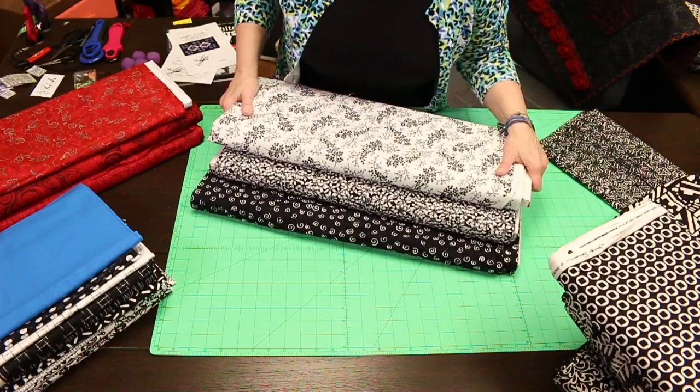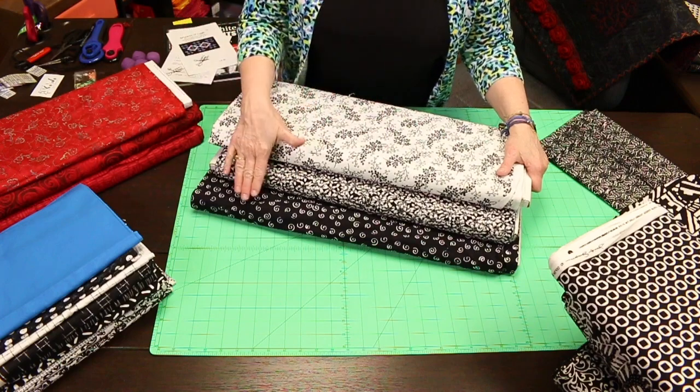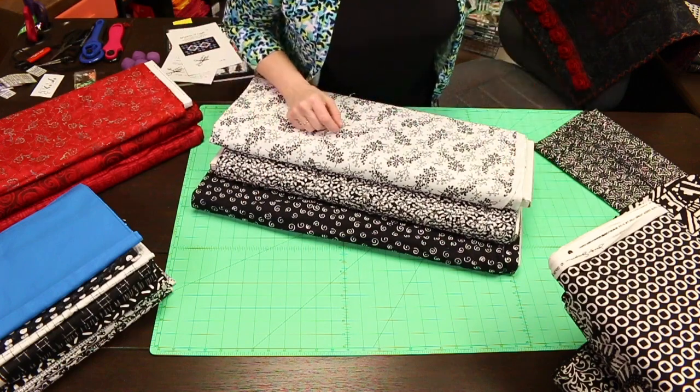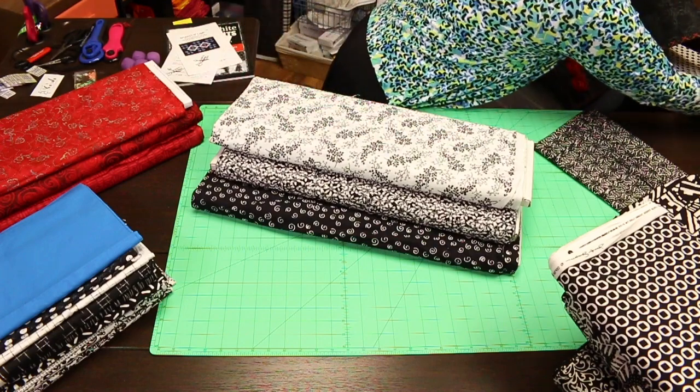Now that's not bad. That's not bad at all. We've got small, medium, and large. I kind of like that one. However, I've got some over here that I tucked away earlier I'd like to show you as well.